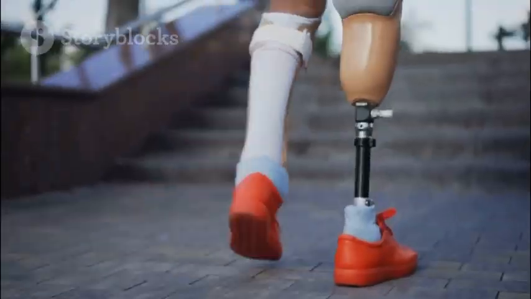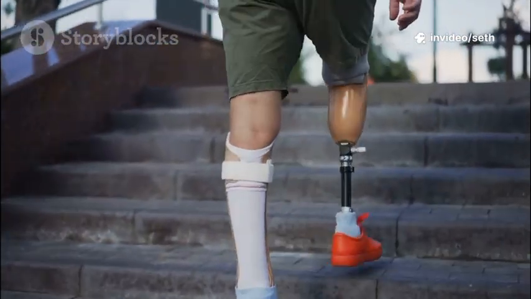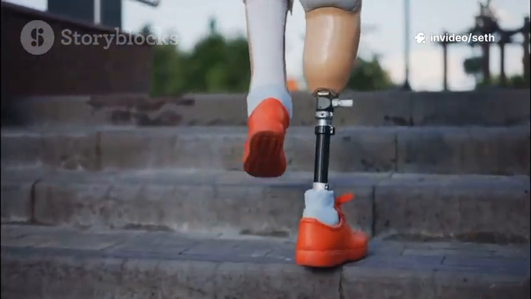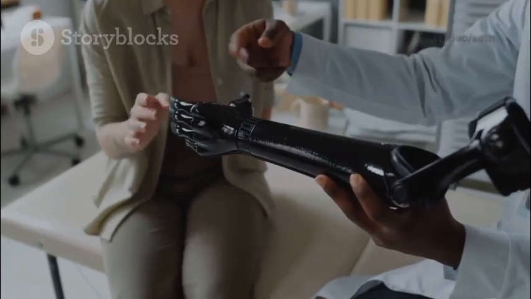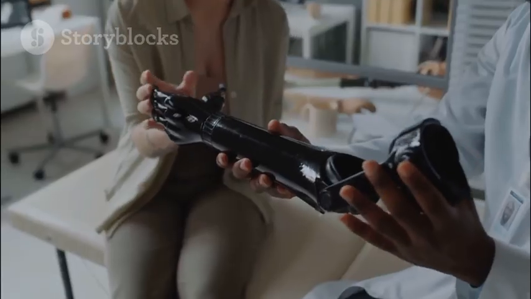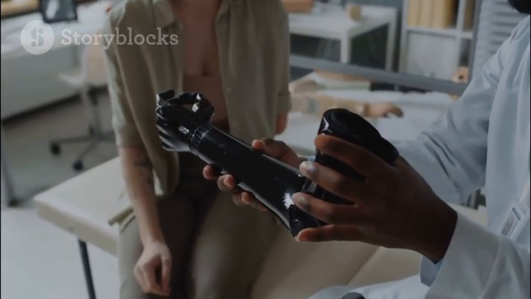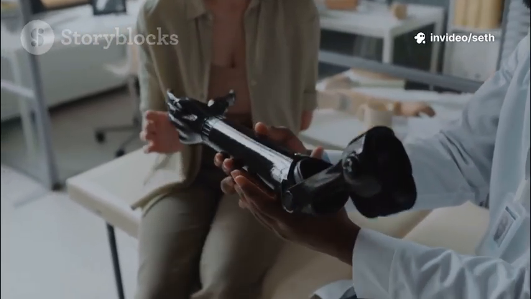Slide the limb into the socket and secure the suspension: pin lock, sleeve, or suction. We practice this repeatedly until he feels confident doing it on his own. Patience is key. We must allow him the time to master this process without rushing.